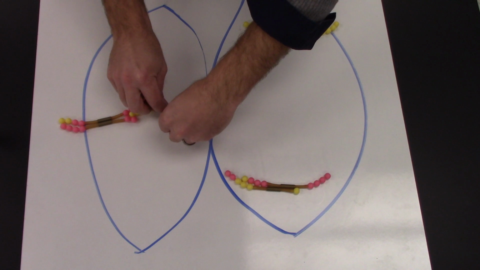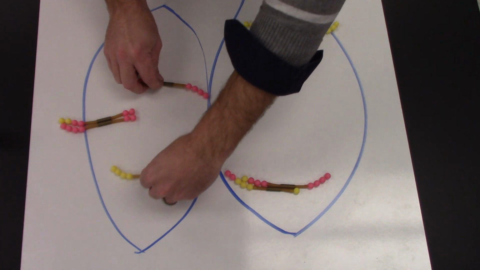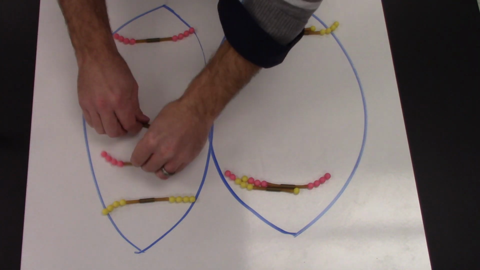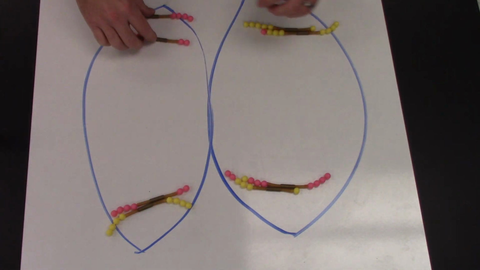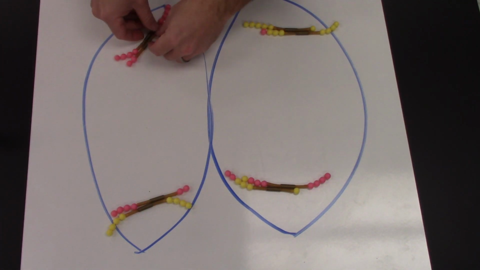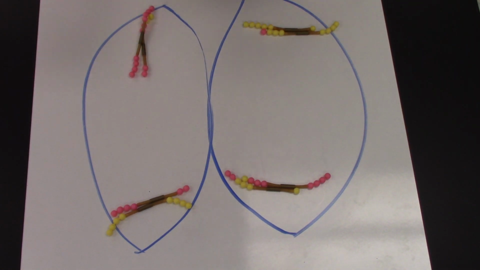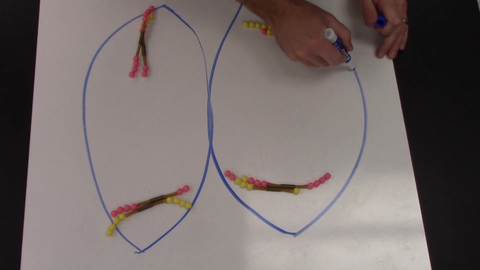Same thing over here. And then we go into telophase and cytokinesis.